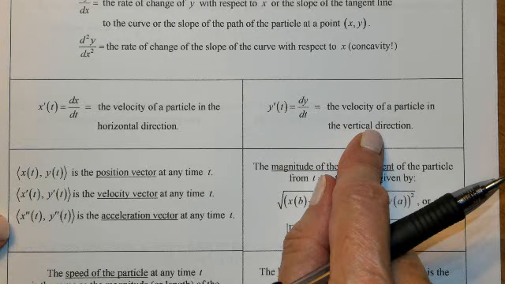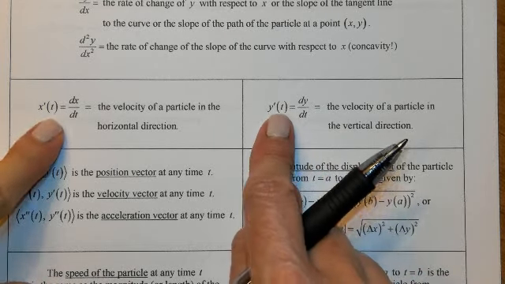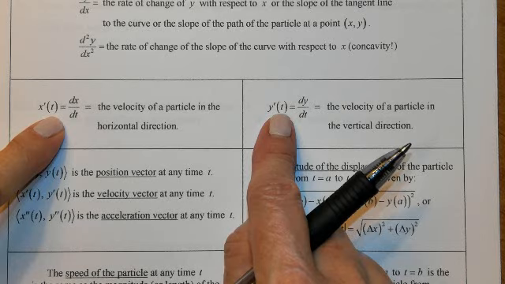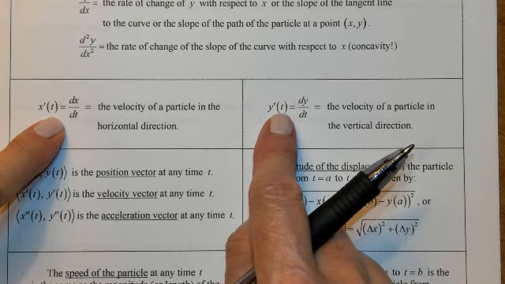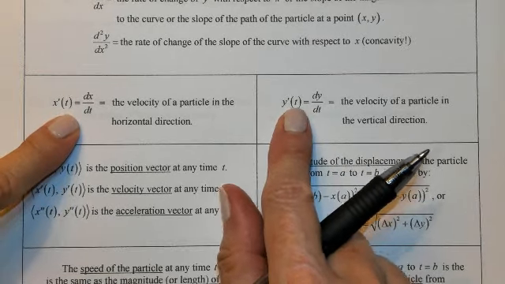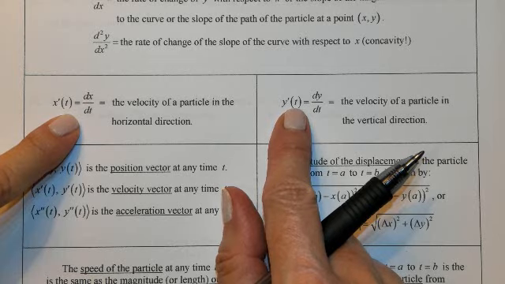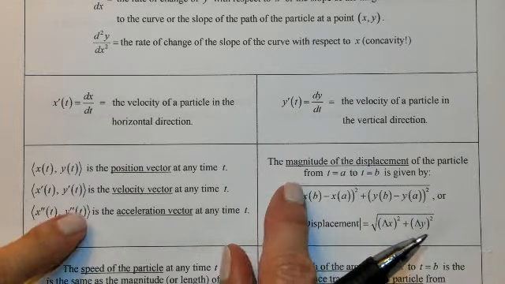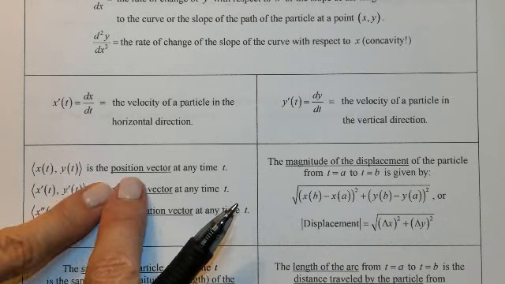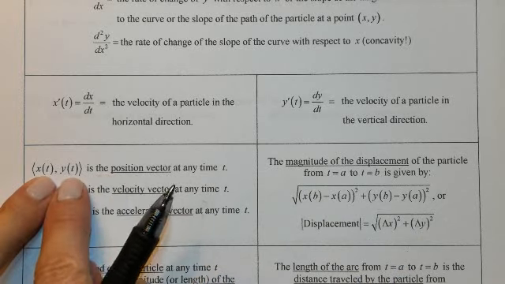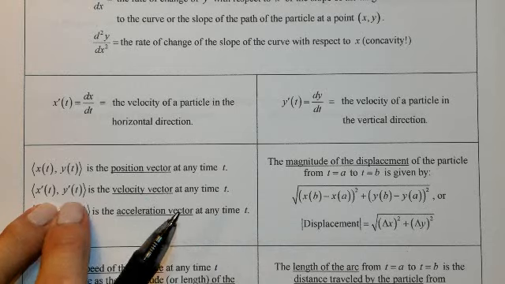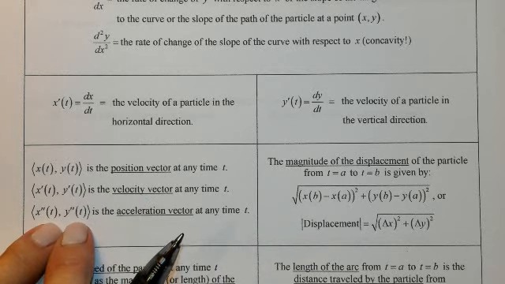Okay? So you have these components. In vectors, you have these components. All right? If you just were asked to find the velocity, you're talking about a vector, if you're in particle motion like this. So we're going to have a position vector. You're going to have a velocity vector and an acceleration vector, all right?